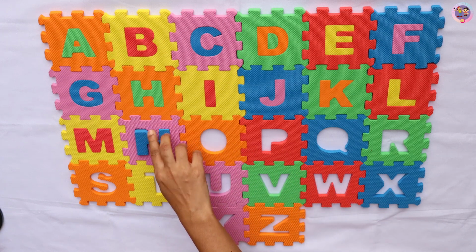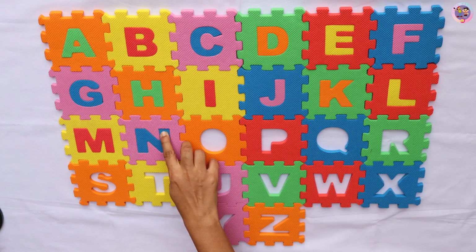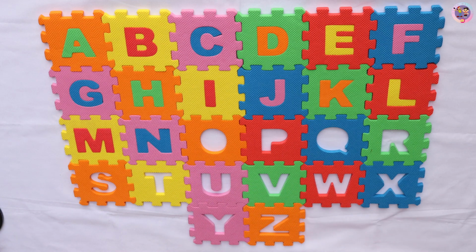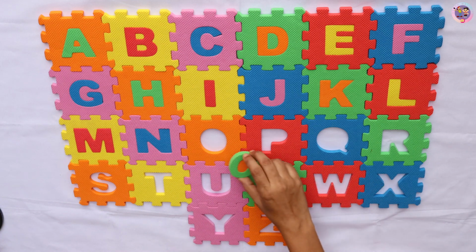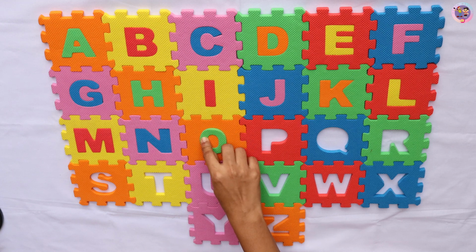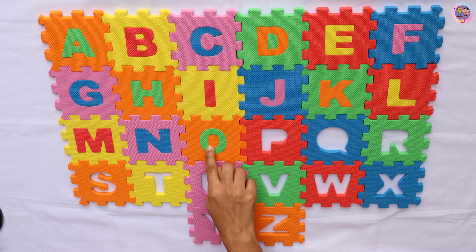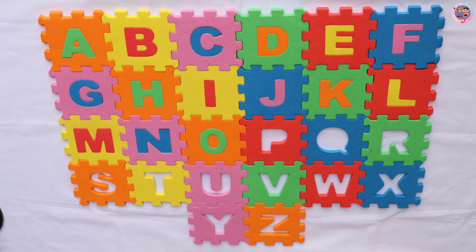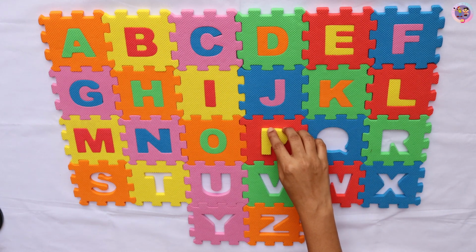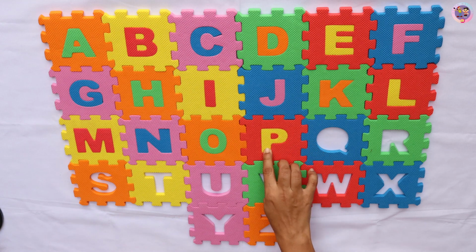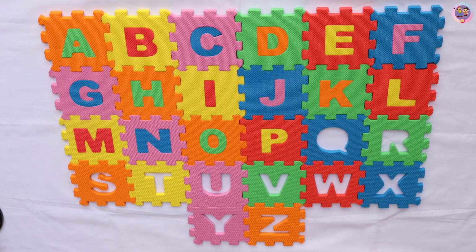N. N for nose. O. O for orange. P. P for peacock.